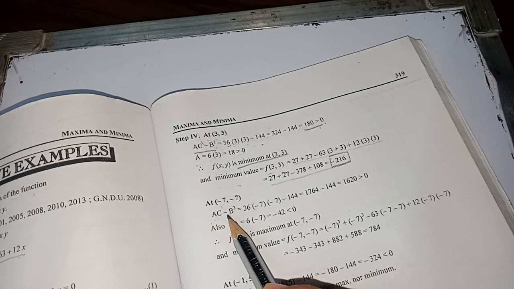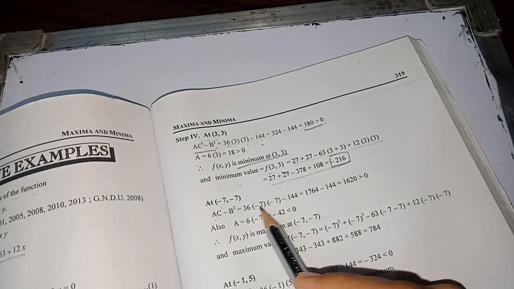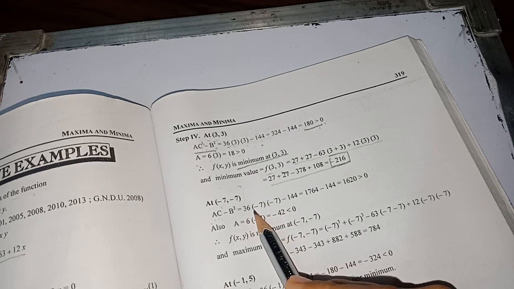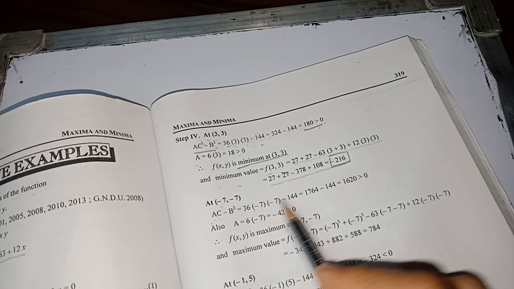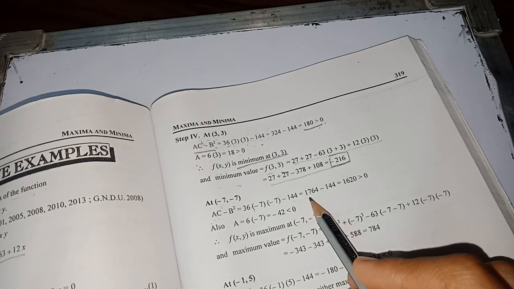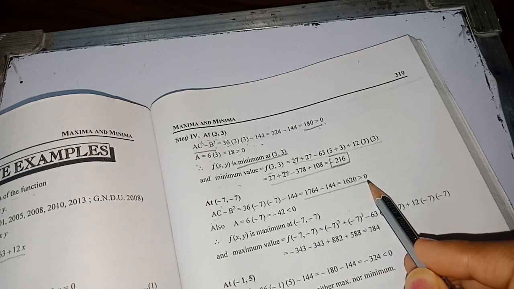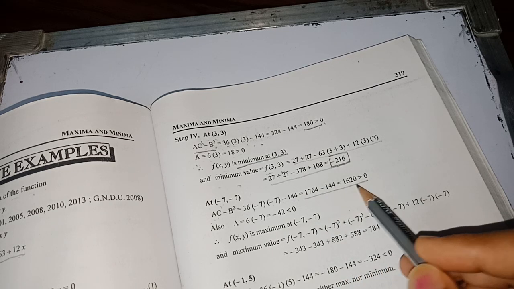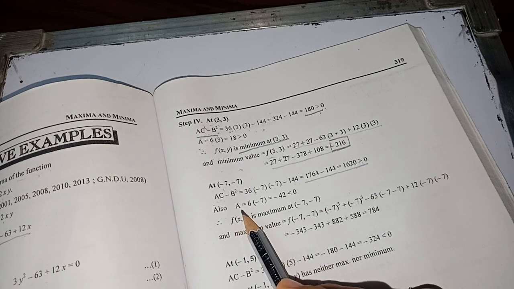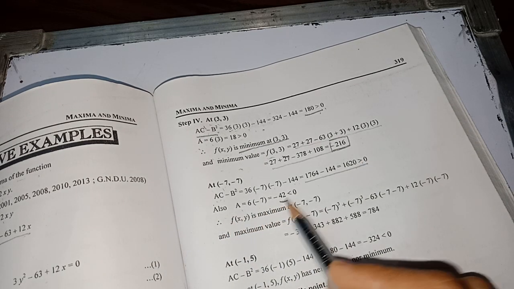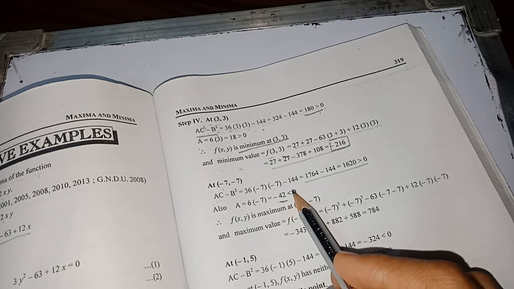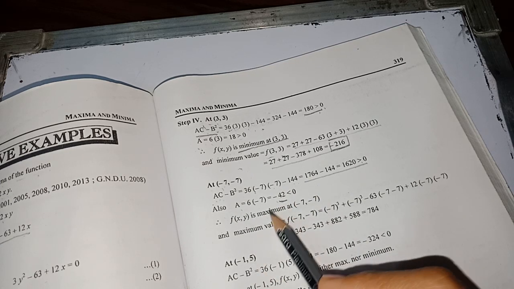Now we check at the point minus 7, minus 7. AC minus B square is 36xy minus 144, with x and y both minus 7. We get again a positive value, that is again greater than 0. Now we check the value of A, minus 42, that is a negative sign, so this is less than 0.